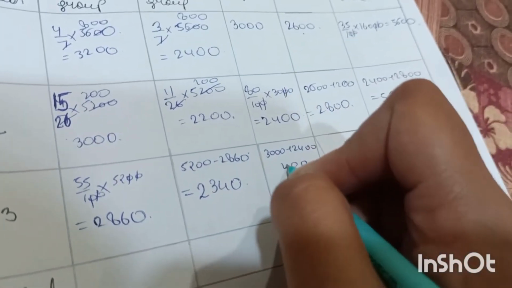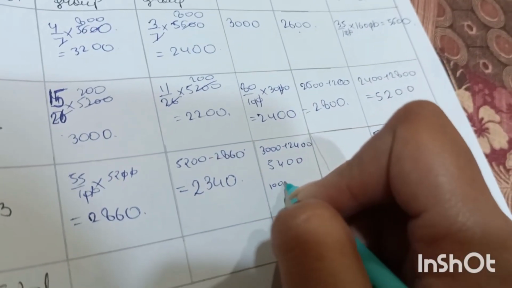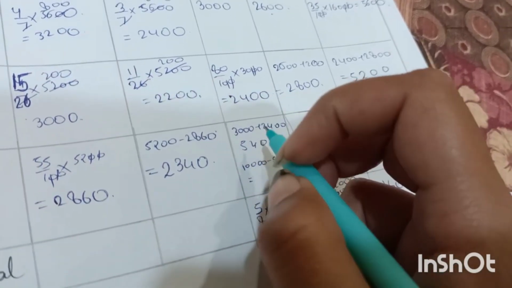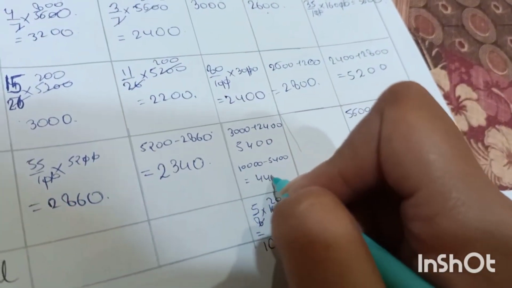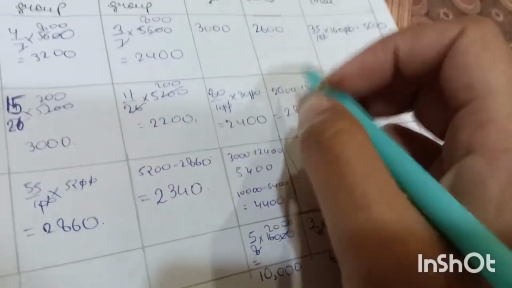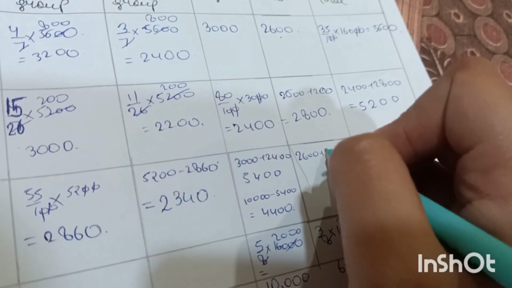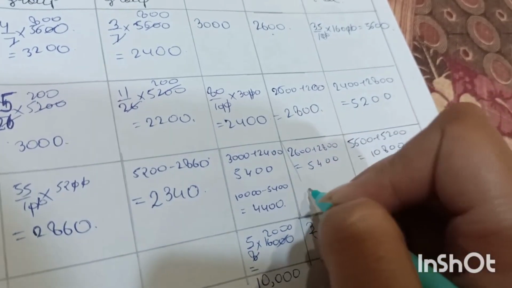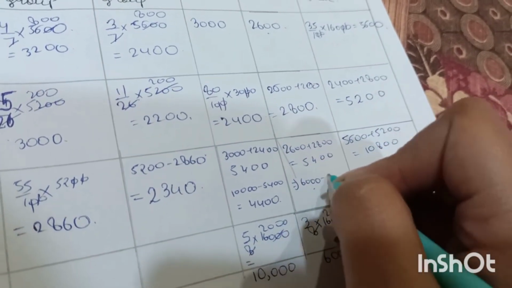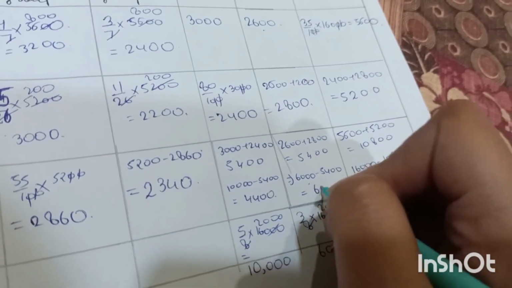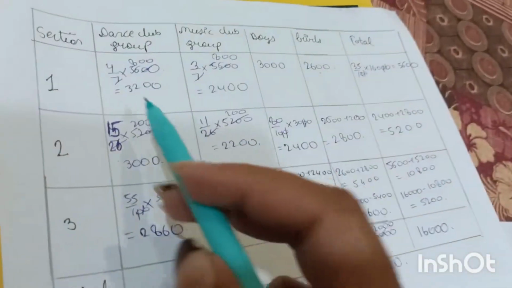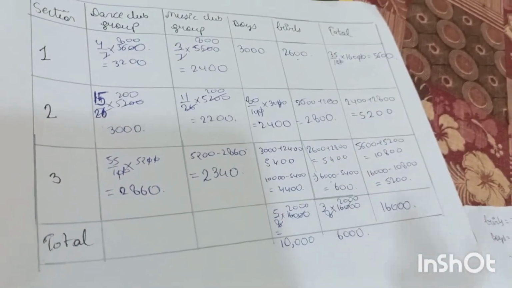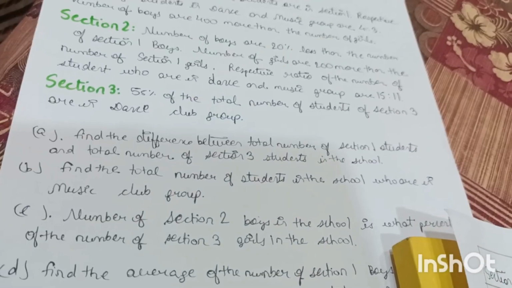You'll get the value as 5400. So 10,000 minus 5400, you'll get the value as 4400. Okay, so now same for this, 2600 plus 2800, so then subtract from this, so you'll get the value as 600. So now the table is made.